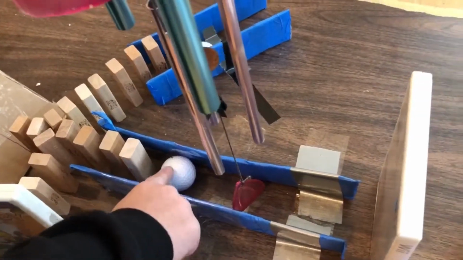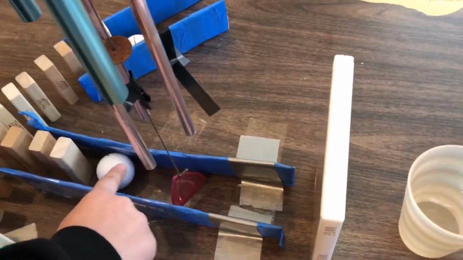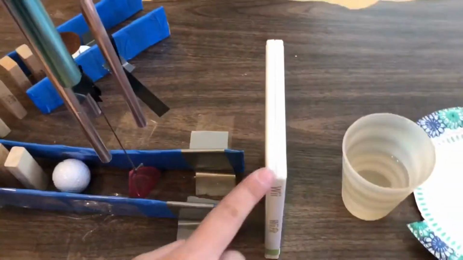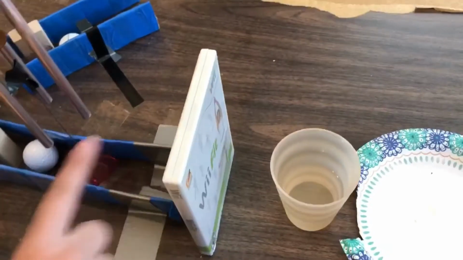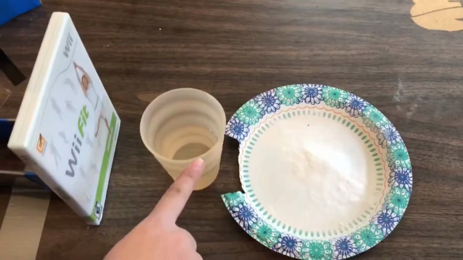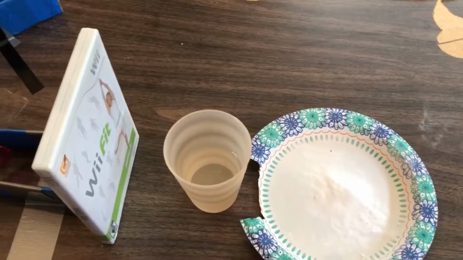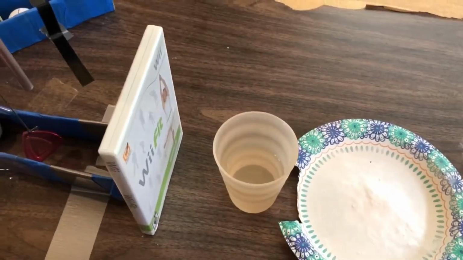The first path of the Jenga blocks will go on to hit this golf ball, which is potential to kinetic. It will then roll to these chimes, making sound energy from kinetic. The ball will also hit this case using kinetic to potential energy. The case will then fall onto this cup full of vinegar, onto this plate of baking soda, creating a chemical reaction.